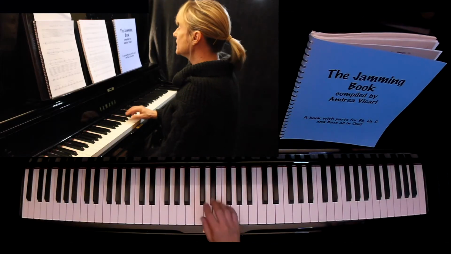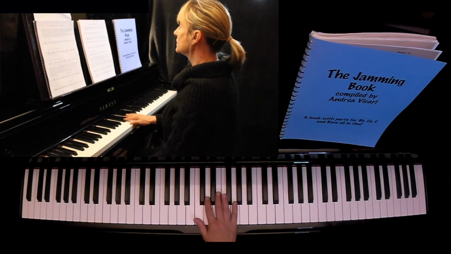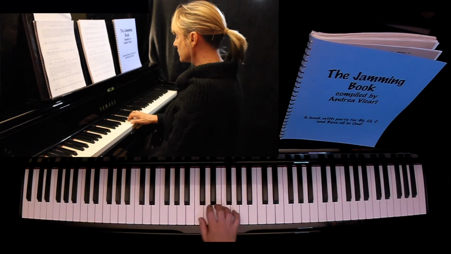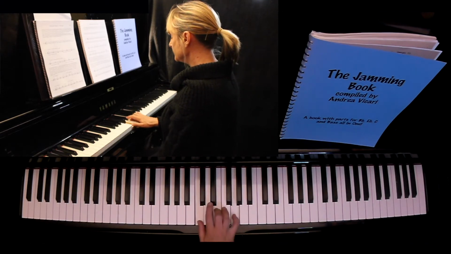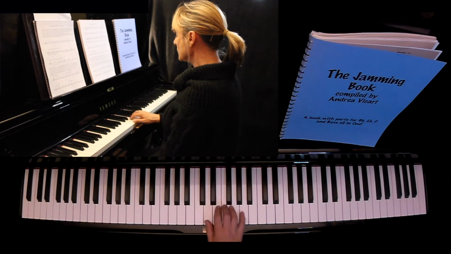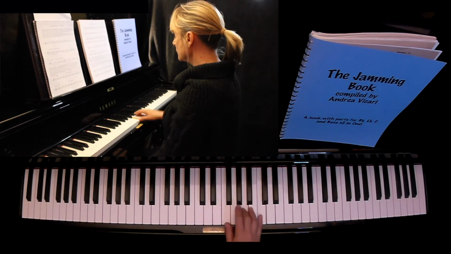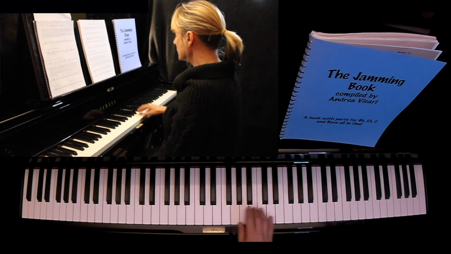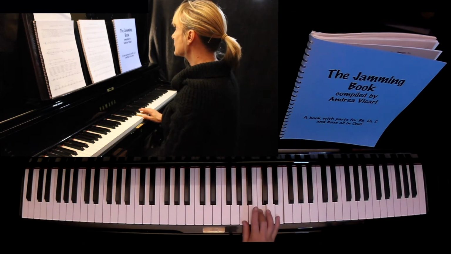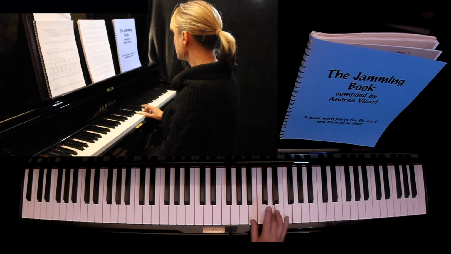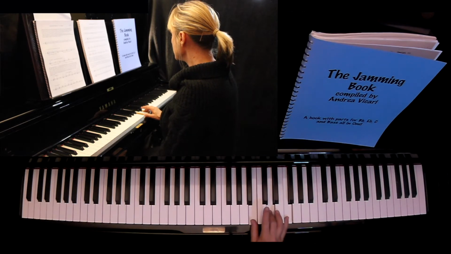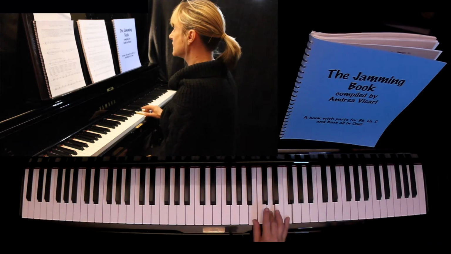In every major key, there are 7 diatonic chords. So if I play the chord of C major, the next one along would be D minor, the next would be E minor, followed by F major, followed by G major, followed by A minor, and the last one would be a chord which is minor but it has a flat 5. It's partly diminished, or you could say a B minor chord with a flat 5.